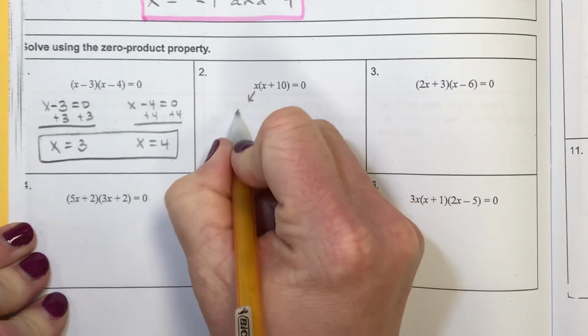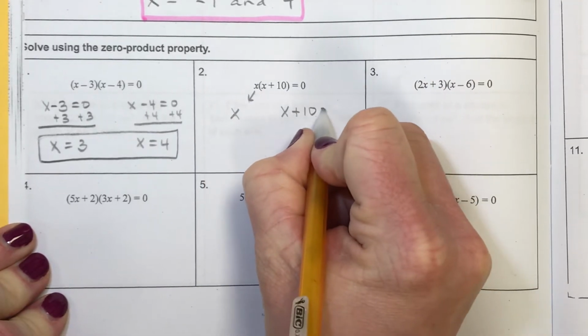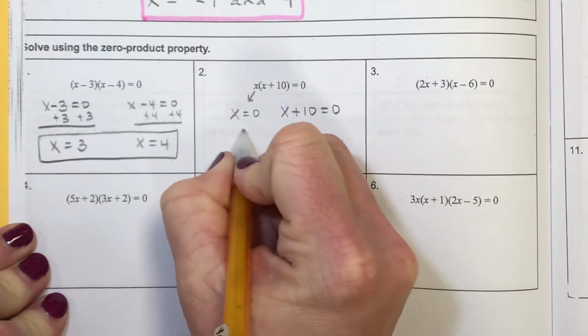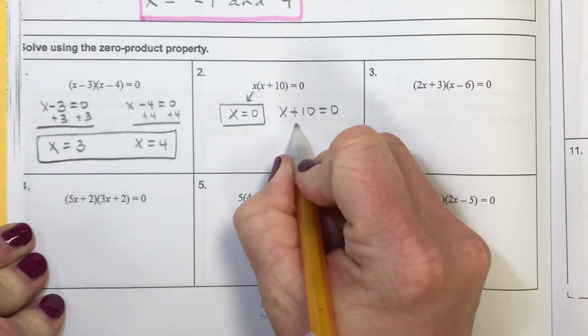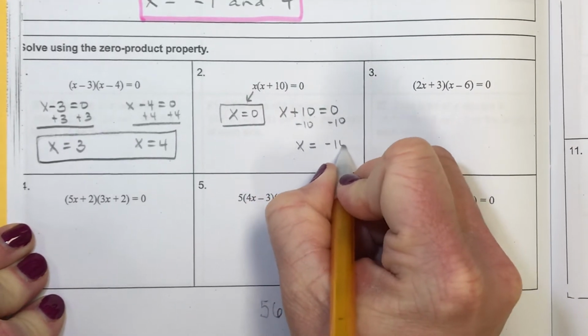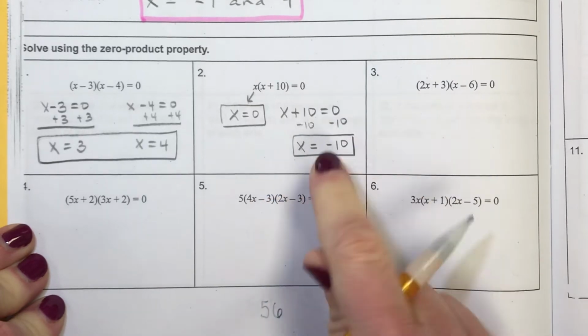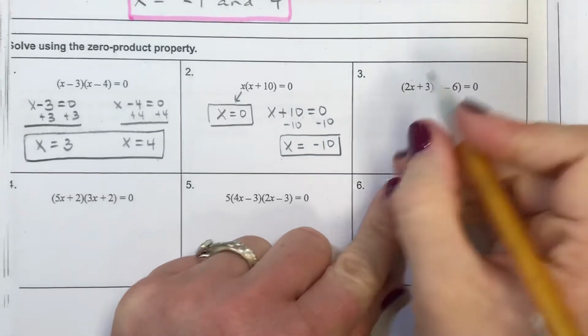Now here, one of my factors is the variable x, and my other factor is x plus 10, and we're going to set each of those equal to 0. Well, this one is already solved. I don't have to do anything to get my x alone, but my other solution, or root or zero, would be at -10. Now here, our factors are just slightly more complicated.